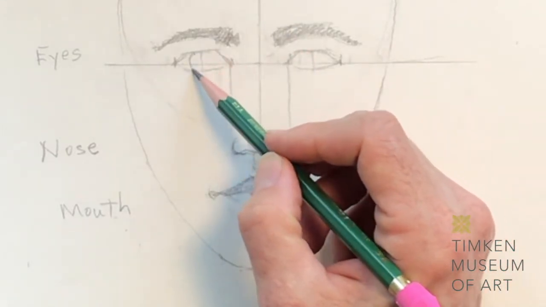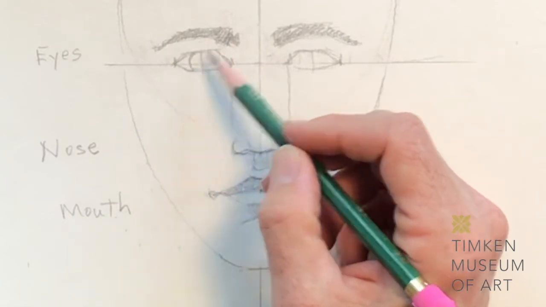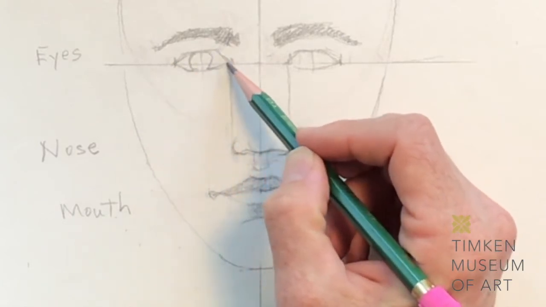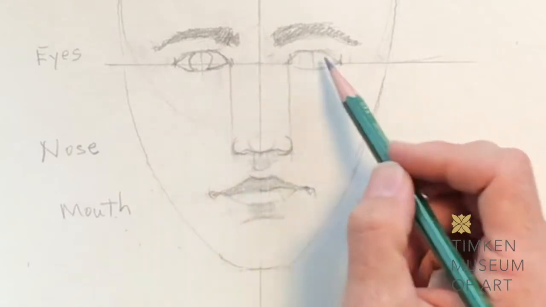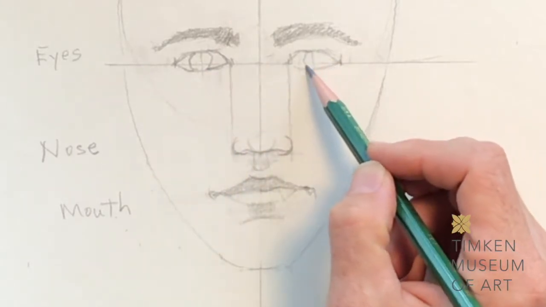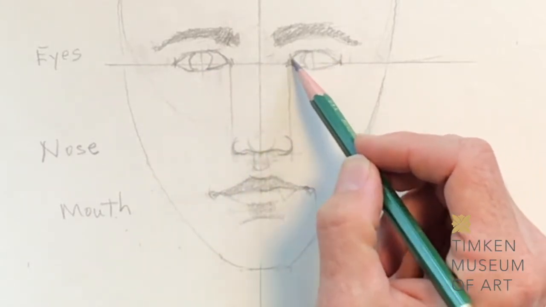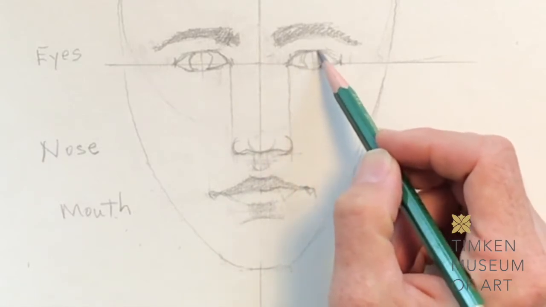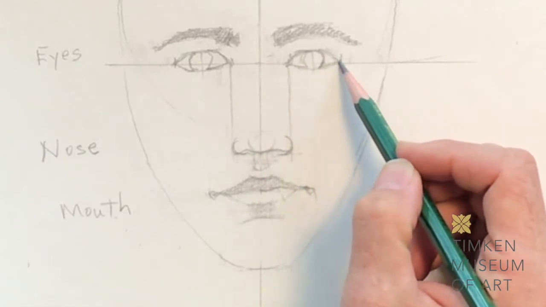After that, I'm going to show you how to make these eyes, the inside of the eyes. I want you to draw the white of the eye, not the circle, not the iris, not the colored part of the eye. I want you to draw the white of the eye, and by default, you will get the colored part of the eye.